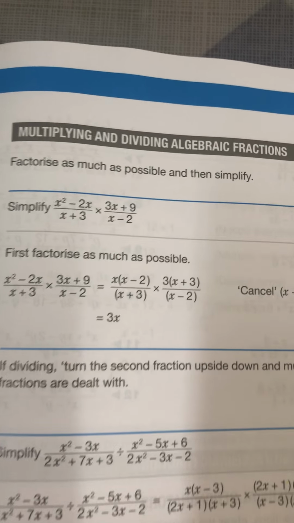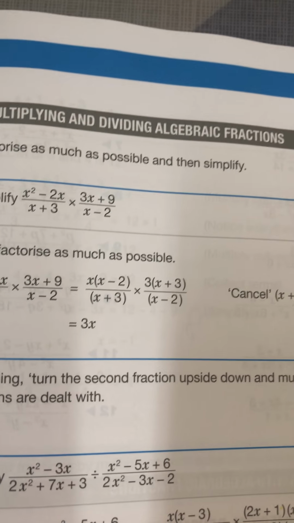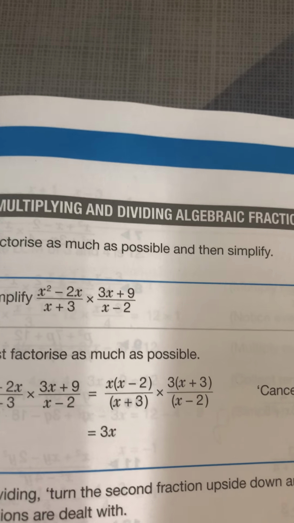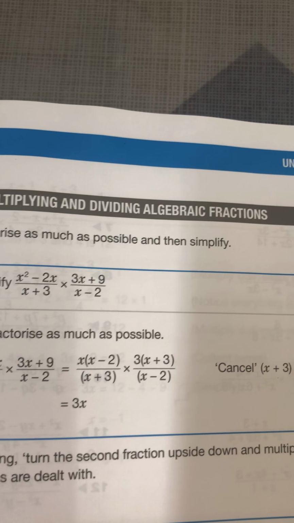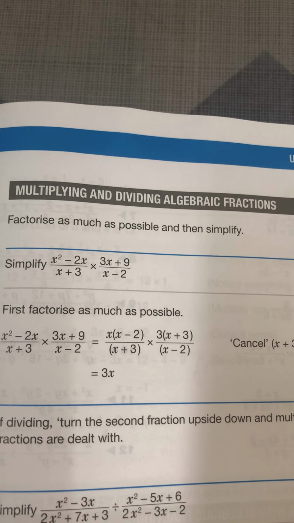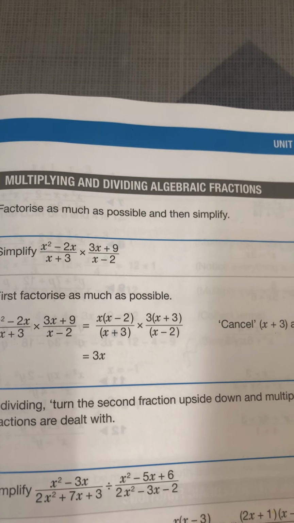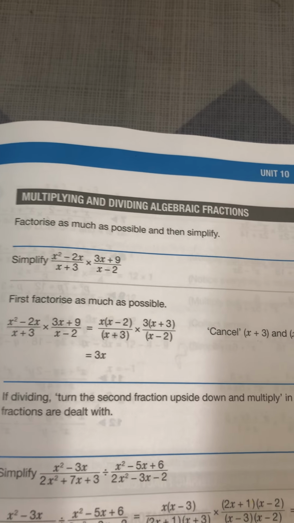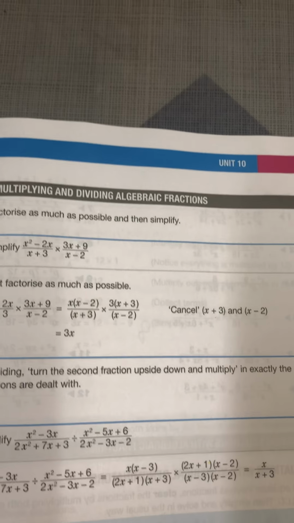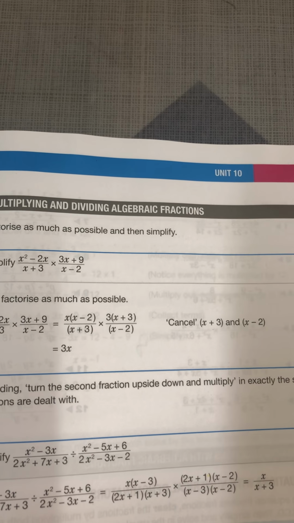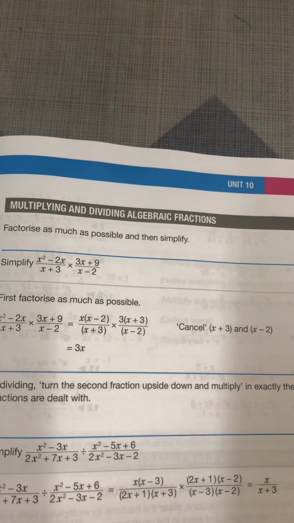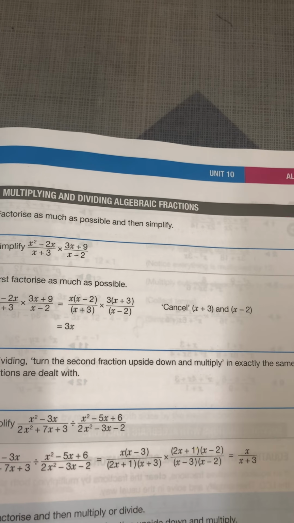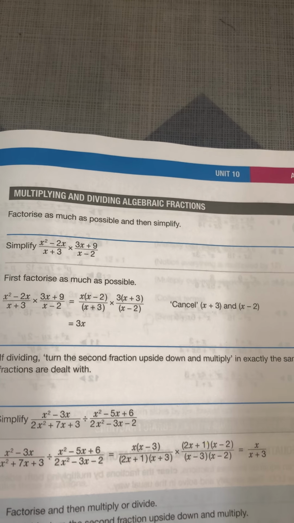Our lesson today is about multiplying and dividing algebraic fractions. Our lesson today is a very interesting and easy lesson. You took it before: how you can multiply two fractions. You will multiply the numerators together and denominators together, and it is not important to make like fractions to multiply them.